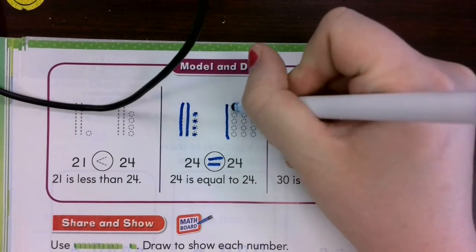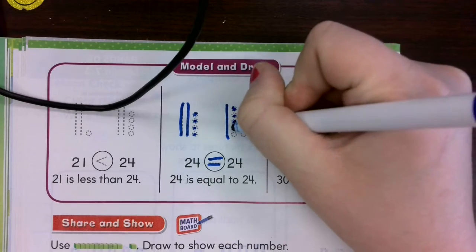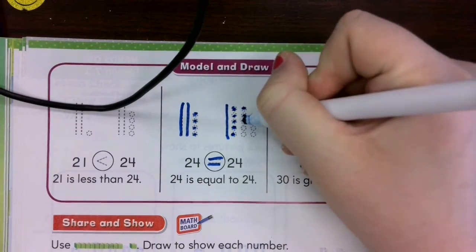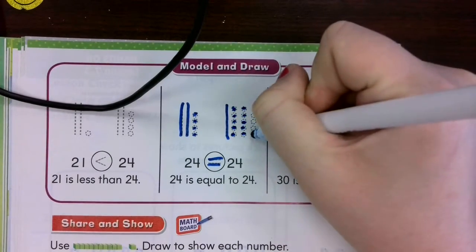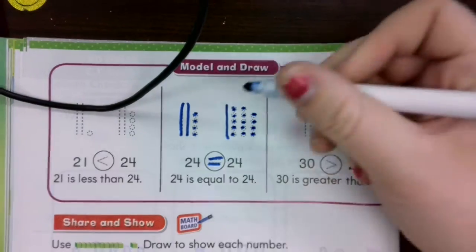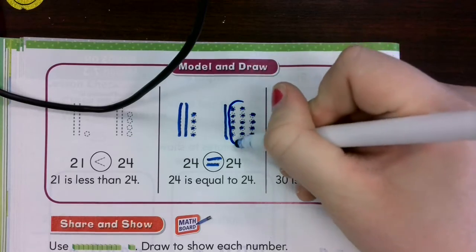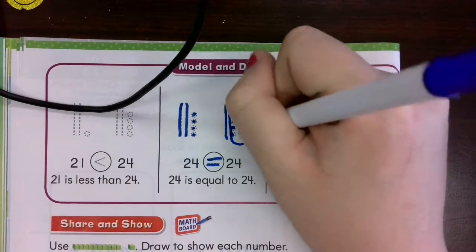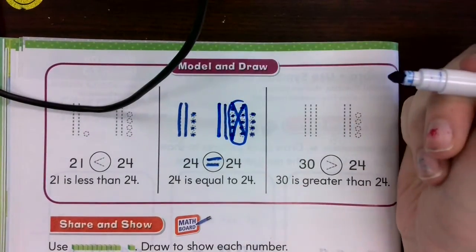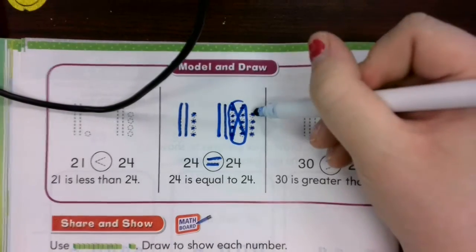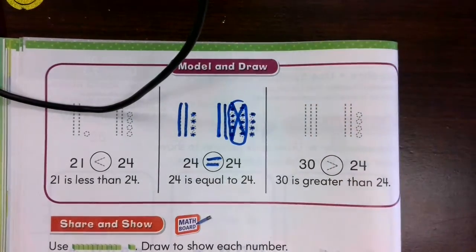But we have 10, 11, 12, 13, 14, 15, 16, 17, 18, 19, 20, 21, 22, 23, 24. So you can do it in ones, but we have a group of 10. It's just easier to turn that into a 10. So then we have 10, 20, 21, 22, 23, 24.